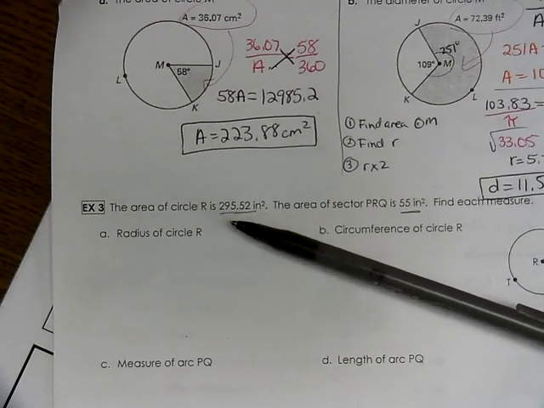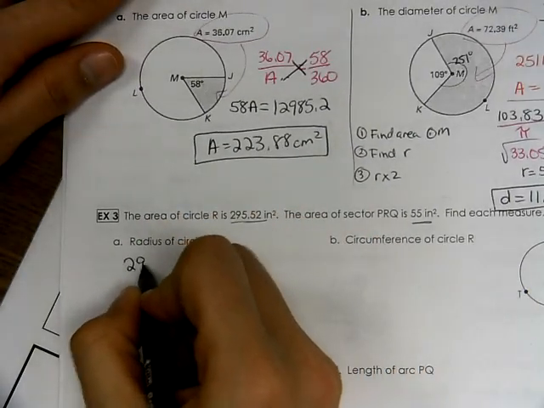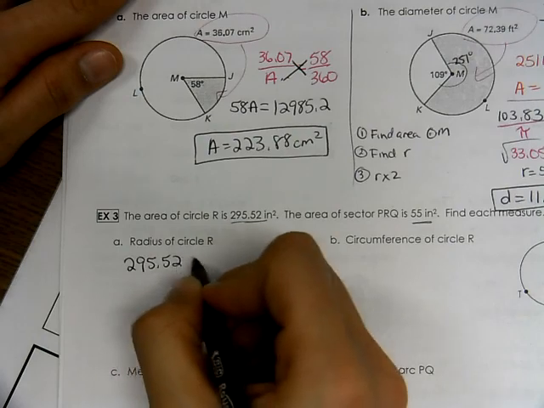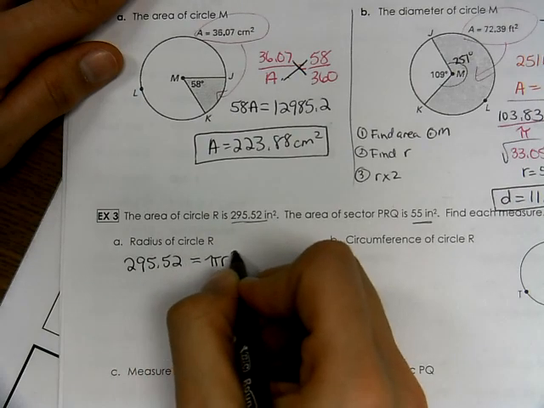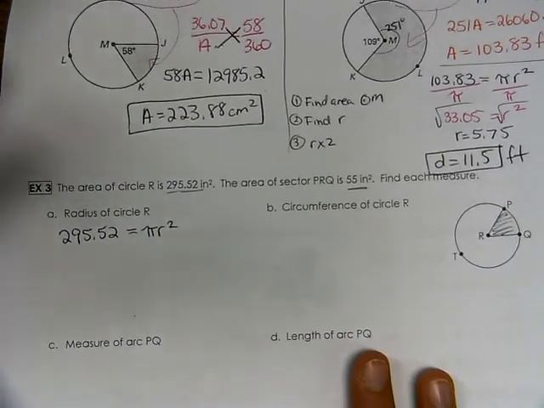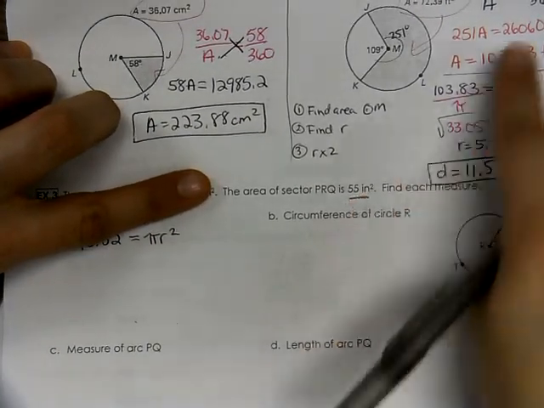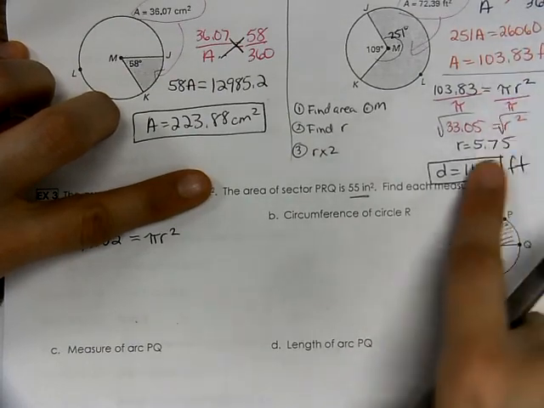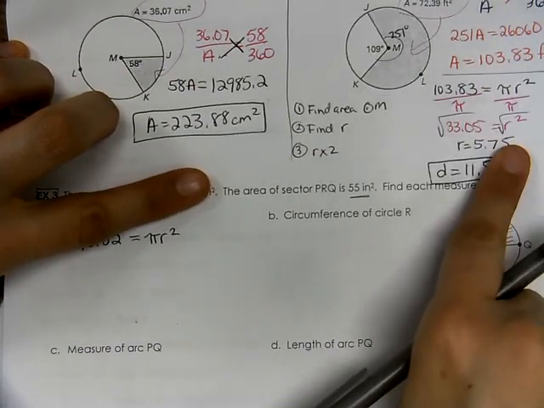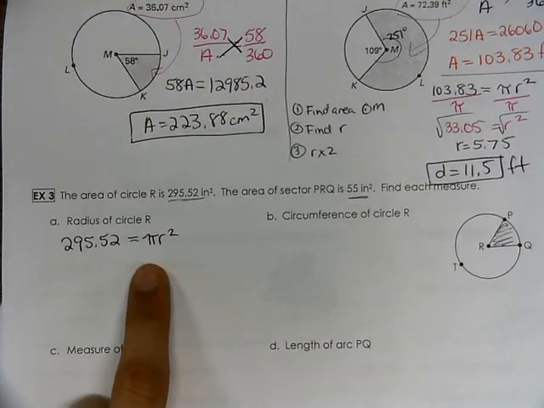If I want to find the radius and I already know the area of the whole circle, I can just make that area equal to pi r squared. If I had just given you the area of the sector, we would have to go through that same process that we did in B up here. We'd have to find the area, then make it equal to pi r squared. But I gave you the area.